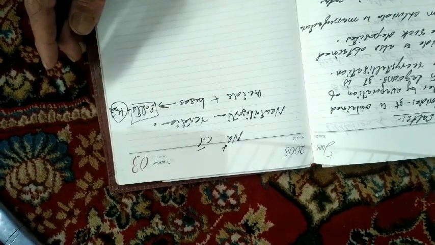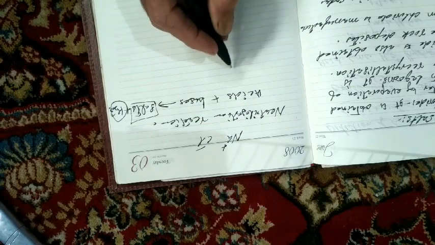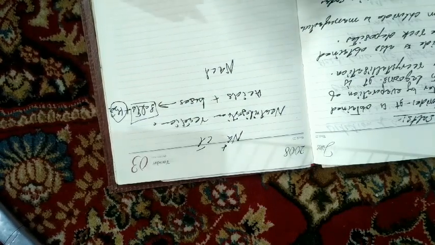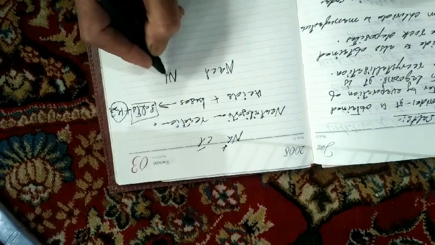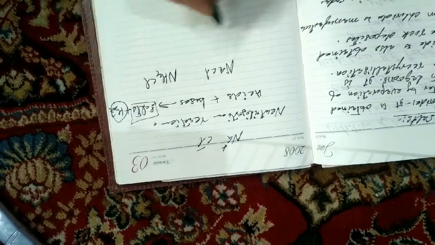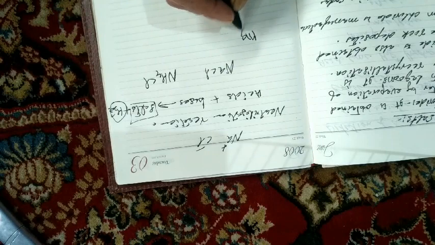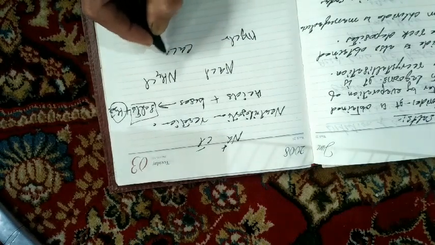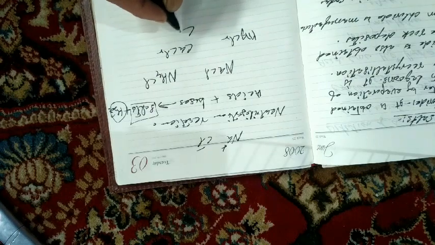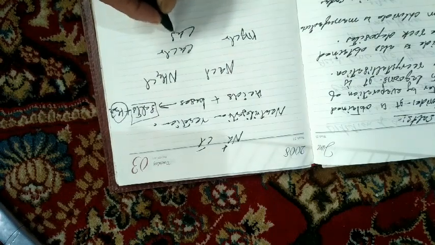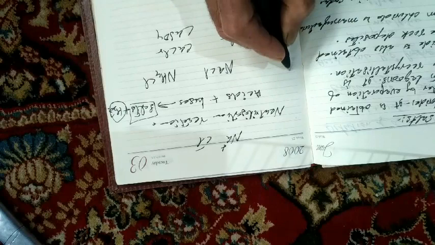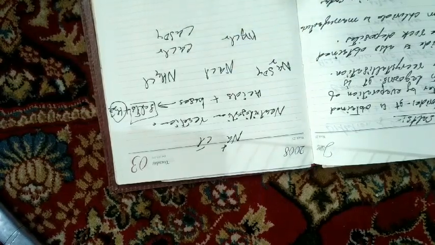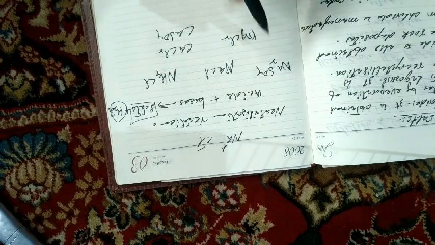A salt has two parts. For example, we have sodium chloride NaCl. We have ammonium chloride NH4Cl. We have magnesium chloride MgCl2. We have calcium chloride CaCl2. We have calcium sulfate CaSO4. We have sodium sulfate Na2SO4. A salt molecule has two parts.